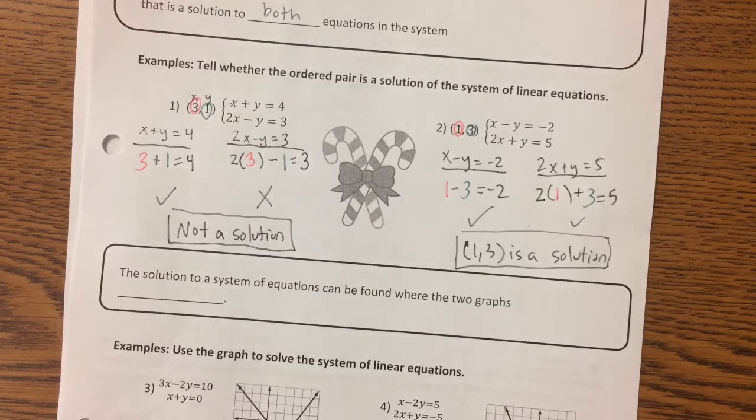The first strategy we're going to go over is graphing, where basically all you have to do is graph both lines, which I know is easier said than done. But as long as you graph both lines correctly, the solution is just going to be the coordinate where they intersect. So you're looking for that intersection, where they cross. And that point will be your solution. That'll be the one point that works for both equations.